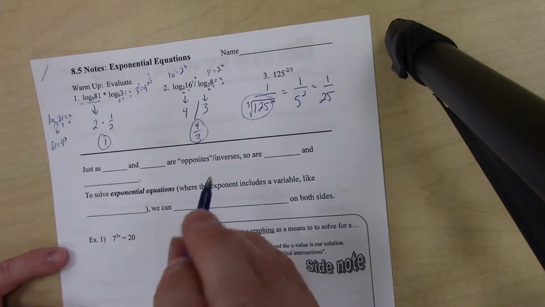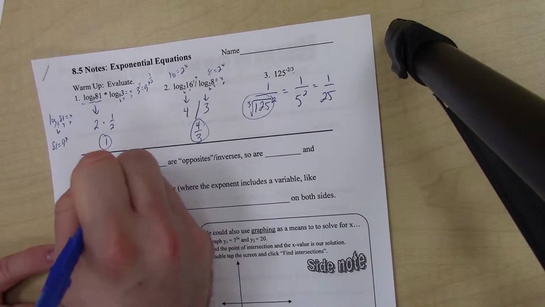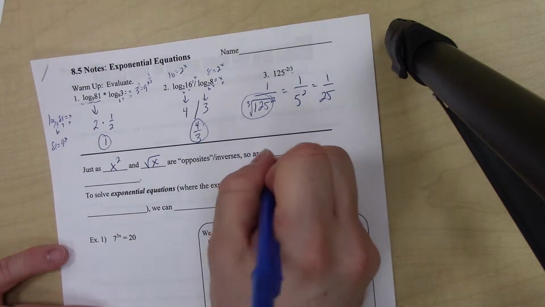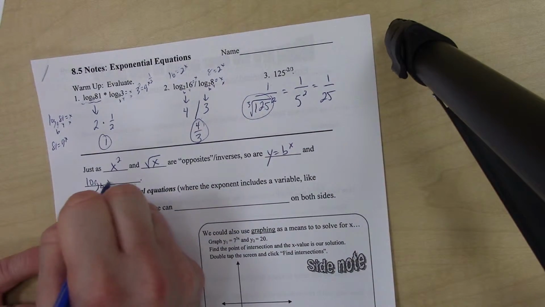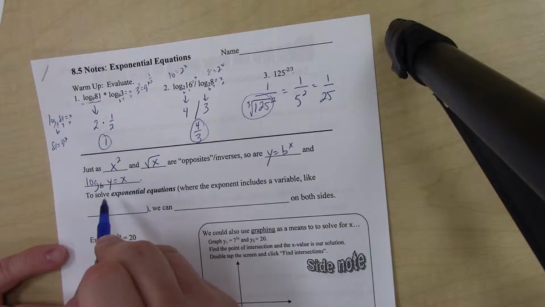Okay? So, what are opposite operations? What are inverse operations? X squared and square root of x are opposites. They're inverses. Okay? So are that, and you guessed it, that, exponentials and logs. Okay?